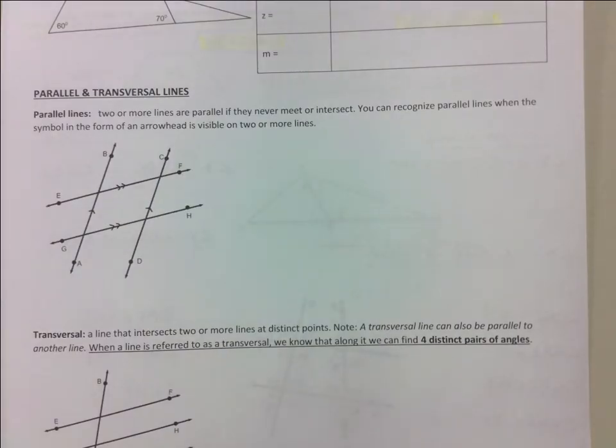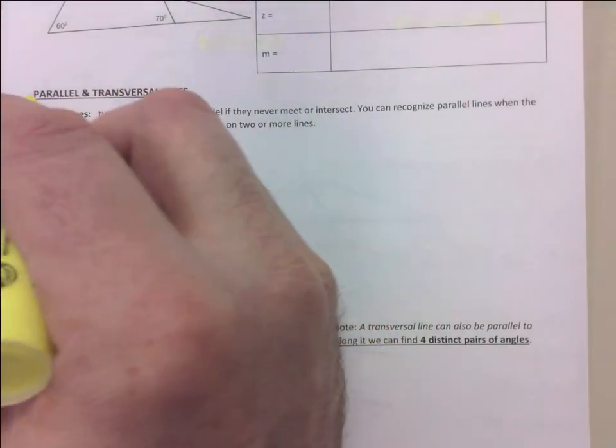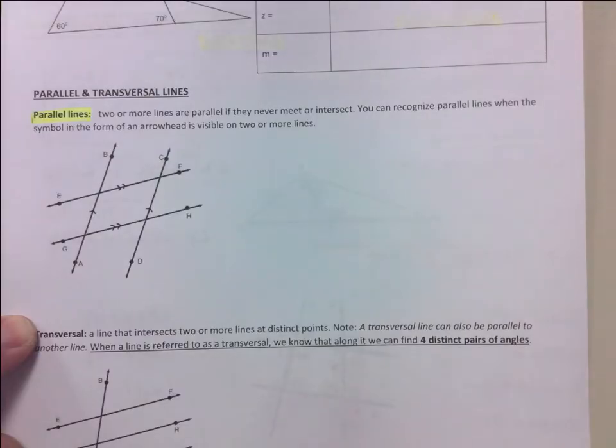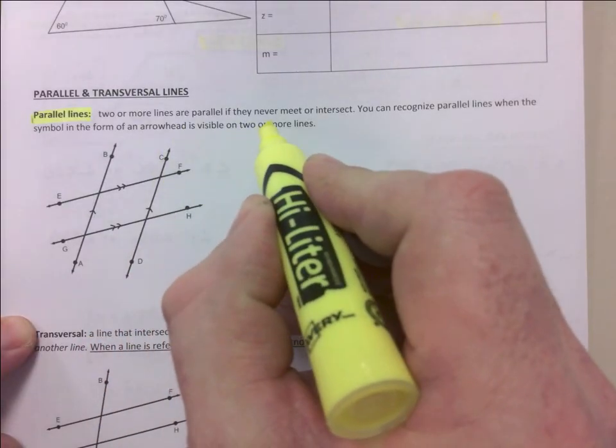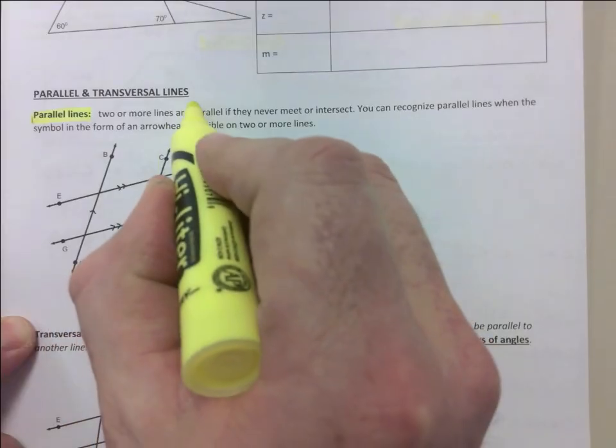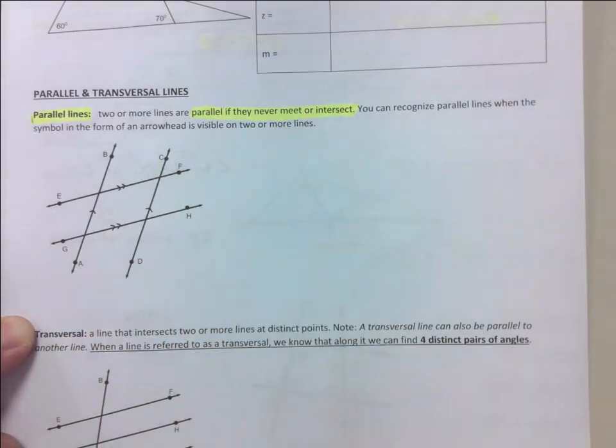Parallel and transversal lines. Highlight that. So you need to know what parallel lines are. I think you already do. Two or more lines, right? Lines are parallel if they never meet or intersect.